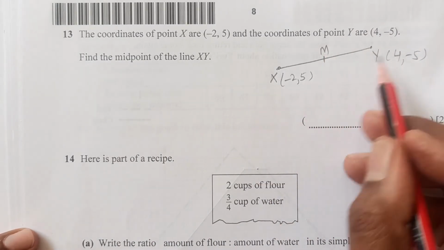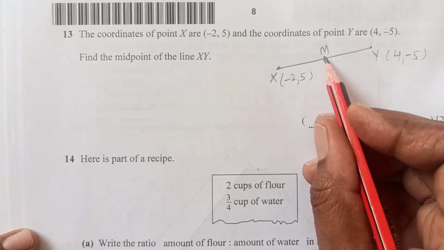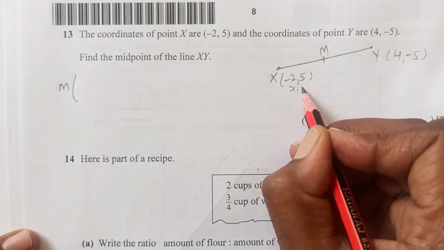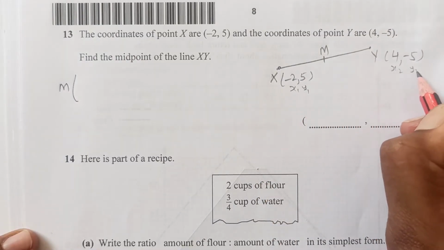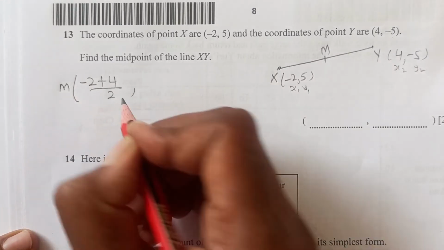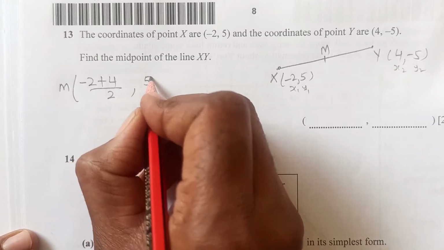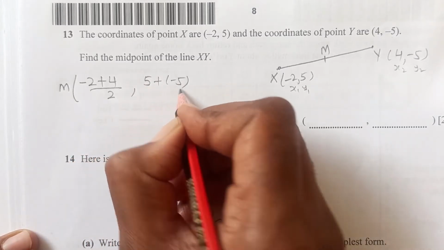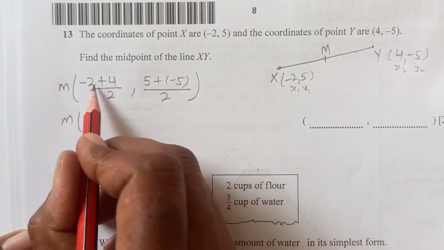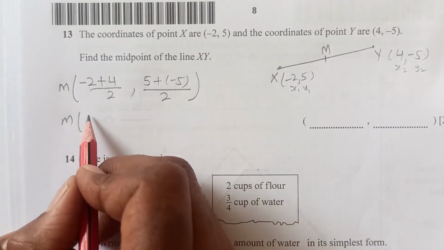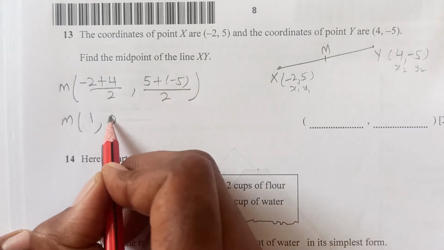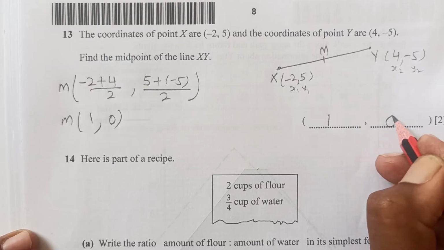So the midpoint is halfway between x and y, so that is going to be x1 plus x2. This is your x1 y1, this is your x2 y2. x1 plus x2, -2 plus 4 over 2, then 5 plus -5 over 2. So this is 4 minus 2 is 2 over 2, that is 1, and this 5 minus 5 is 0, 0 over 2 is 0. So coordinates are 1 and 0.